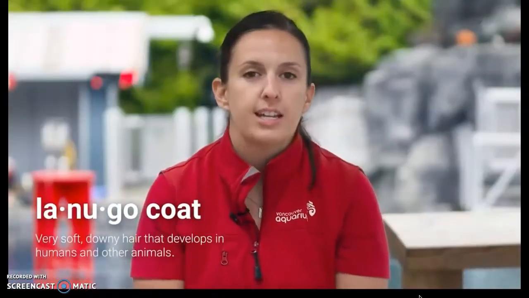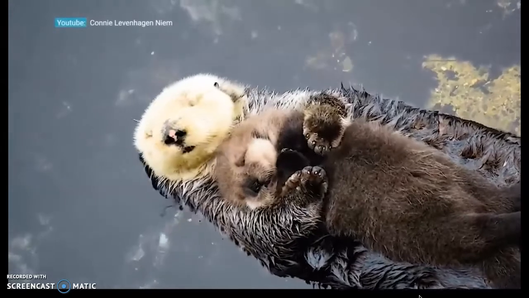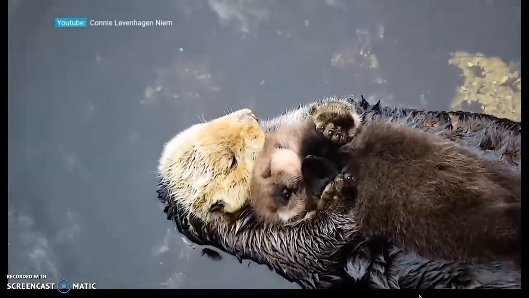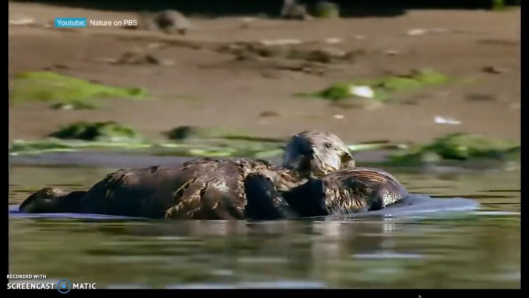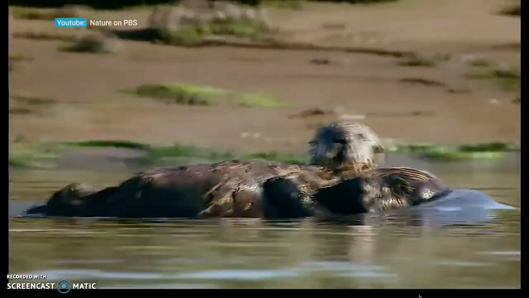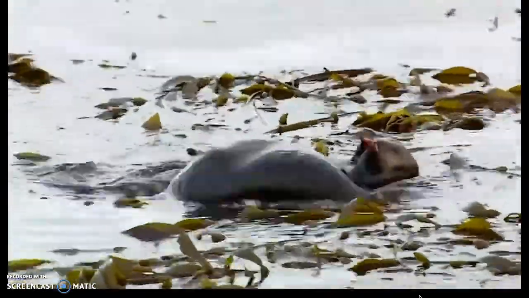When pups are born, they have a lanugo coat, which actually doesn't allow them to dive, so they can just float in the water. And they aren't very good swimmers when they're first born either, so it's mom's responsibility to take care of that pup and keep it with her, and that's the easiest way for mom to do it, is to keep it on her chest. Now, if the mom needs to go off and hunt for food, you may see a pup actually wrapped in kelp. They'll use kelp kind of like a seatbelt to keep the pup in place so that mom can go and forage, and when she comes back to the surface, the pup is in the same place.